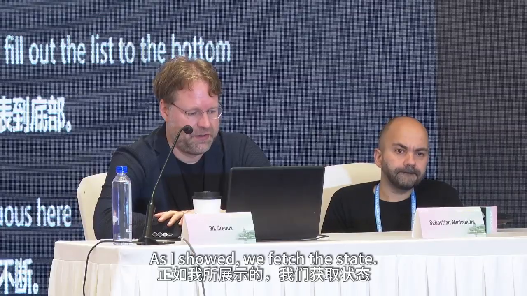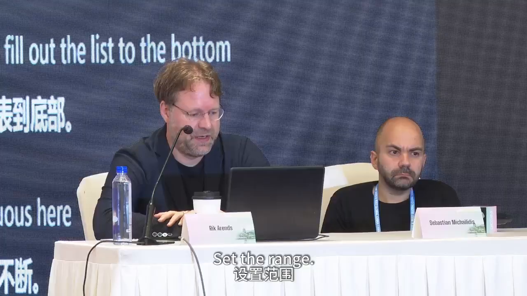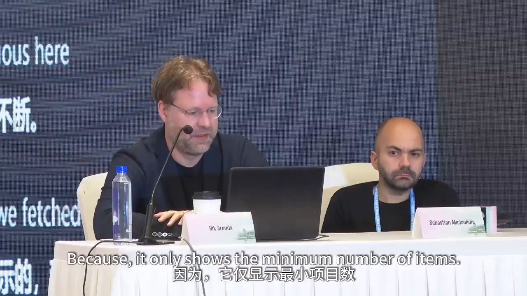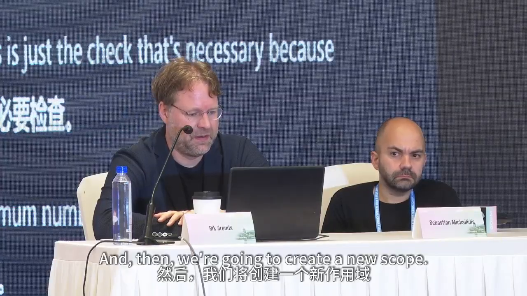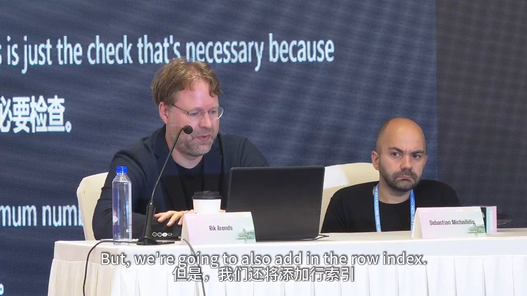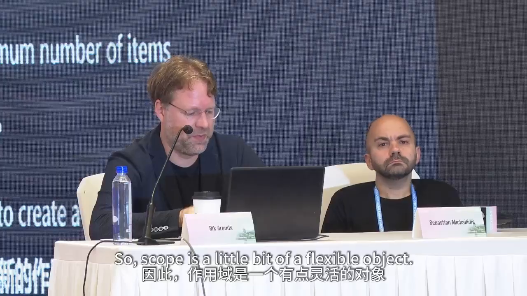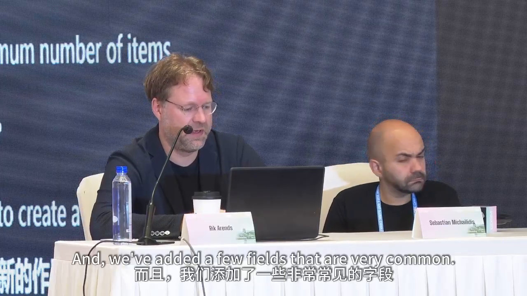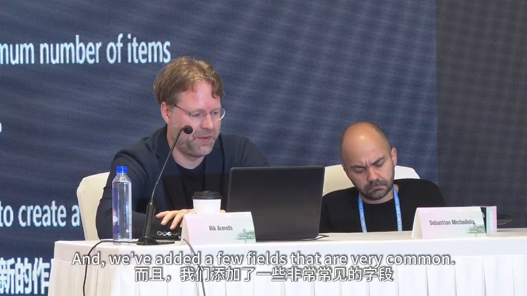So as I showed, we fetch the state, set the range. This is the check that's necessary because it only shows the minimum number of items. And then we're going to create a new scope, but we're also going to add in the row index. A scope is a little bit of a flexible object. It has a few fields that you can override, and we've added a few fields that are very common.